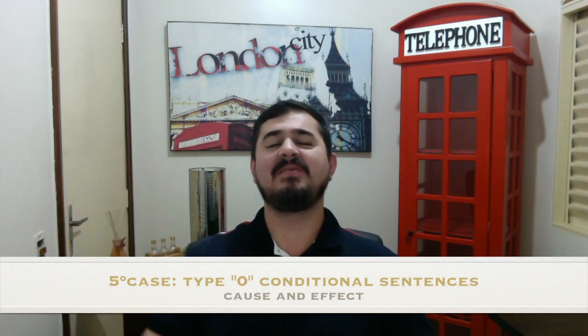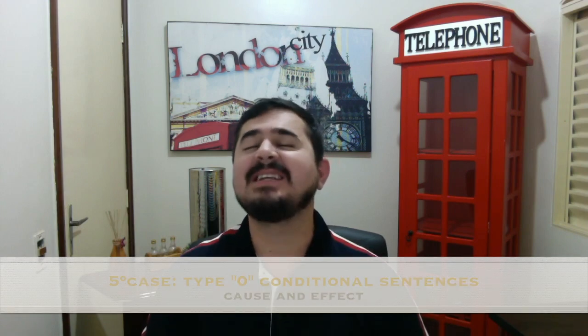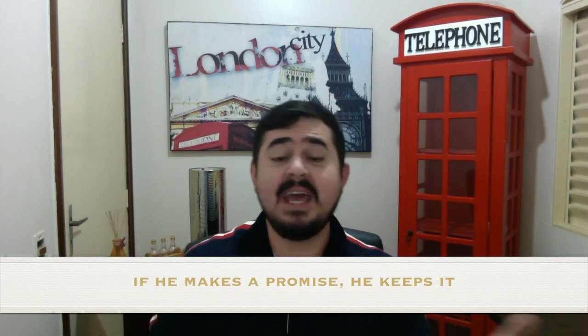Case number 5. Type 0 conditional sentences. Cause and effect. For example, if you heat ice, it melts. If he makes a promise, he keeps it. So these sentences are statements of universal truth or general validity. And in this type of sentence, if corresponds closely in meaning to when or whenever. Such statements appear commonly in factual discussions or particularly scientific and technical material.